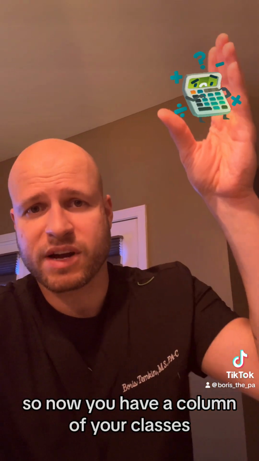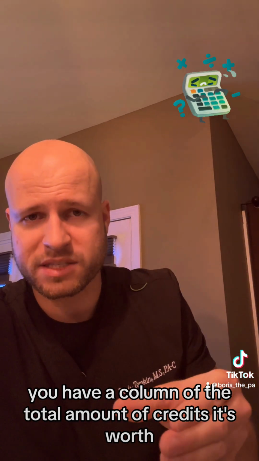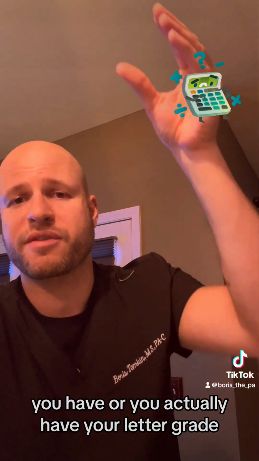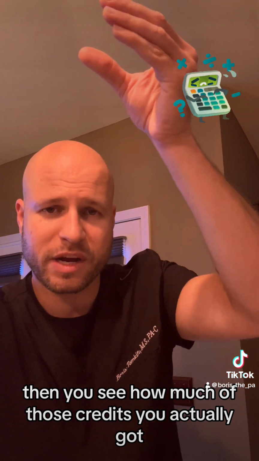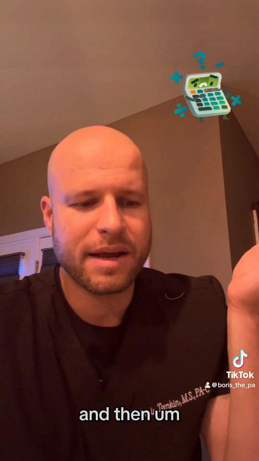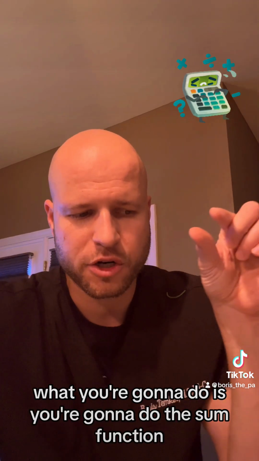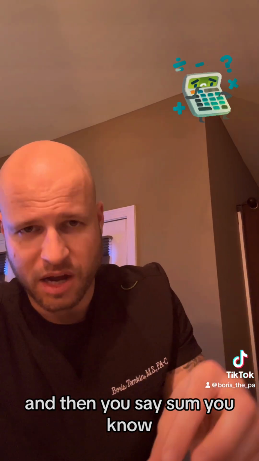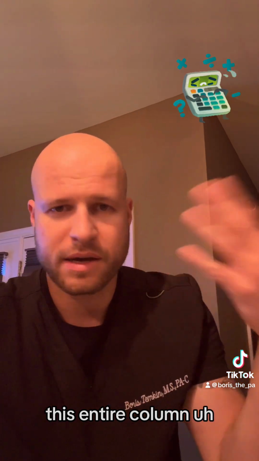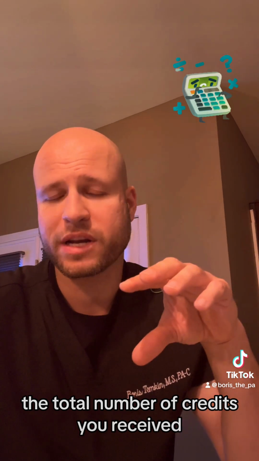So now you have a column of your classes, a column with your letter grade, and the total number of credits each is worth. Then you see how much of those credits you actually got. And then you're going to do the sum function. You highlight the entire column and then you say sum, this entire column, enter. And then you have the total number of credits and the total number of credits you received.